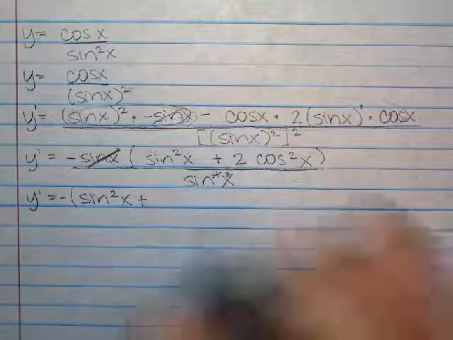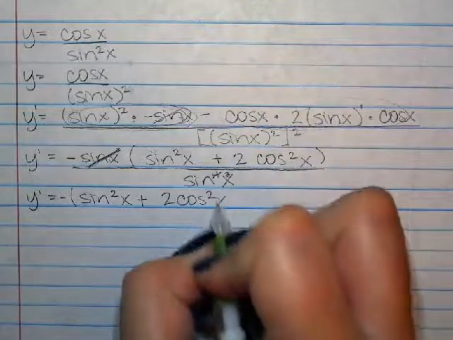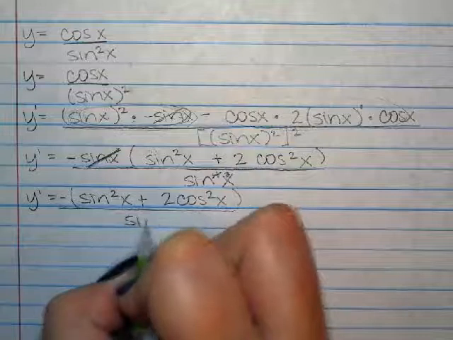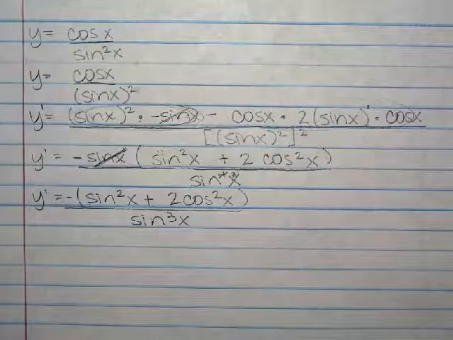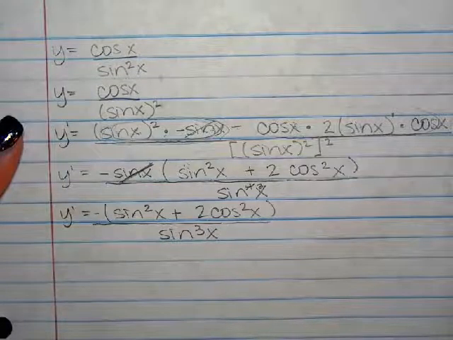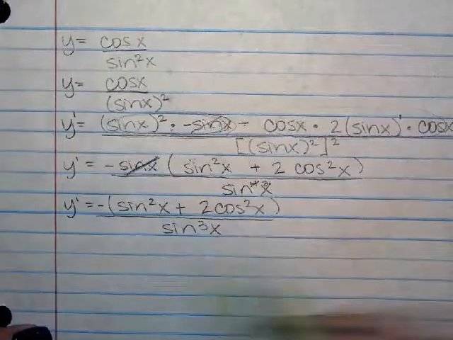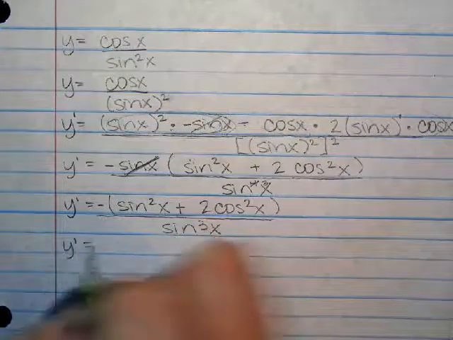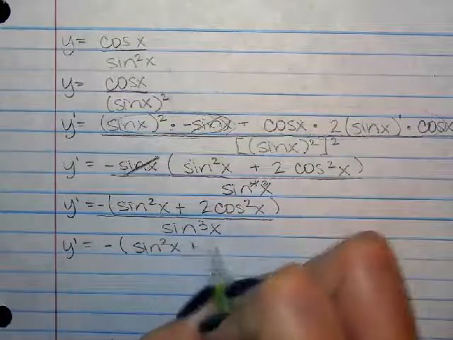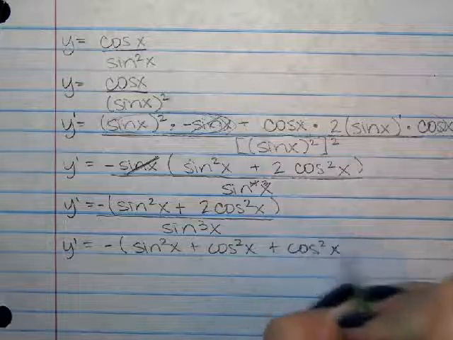Okay, this is where we're doing it on the fly because I don't actually know. I'm going to have to look and see. We're going to look at our resource sheet and see what trig identity options we have. Okay, here's what we're going to do. We're going to do y prime equals negative sine squared x plus cos squared x, plus cos squared x. We're going to split that cos into two pieces. Bear with me for just a second.